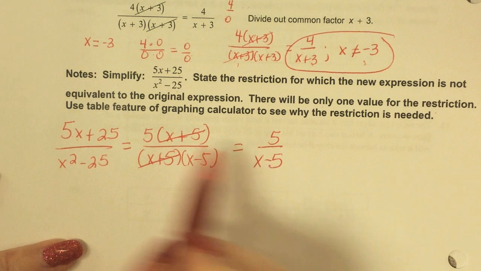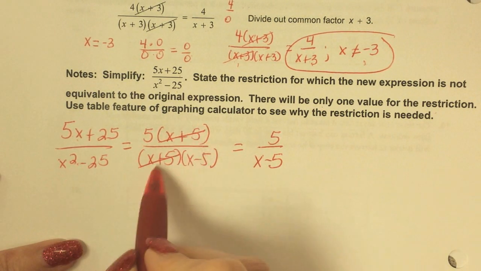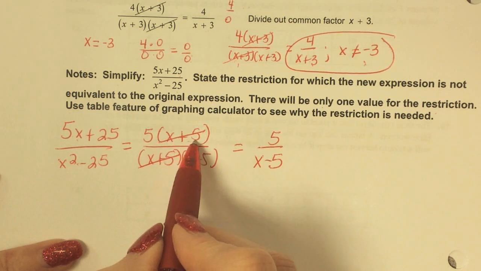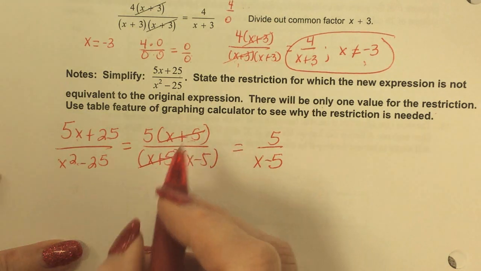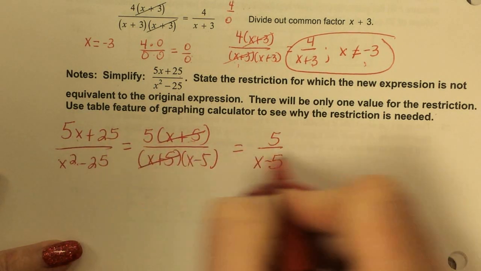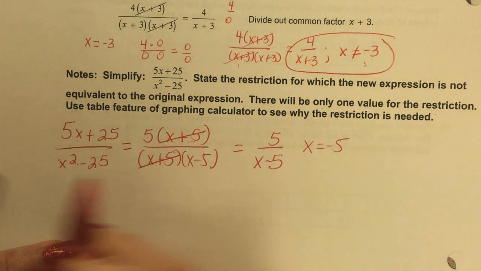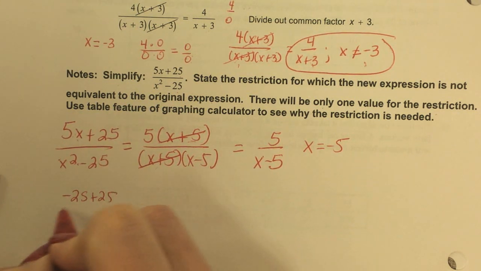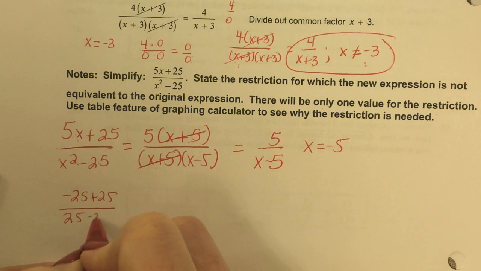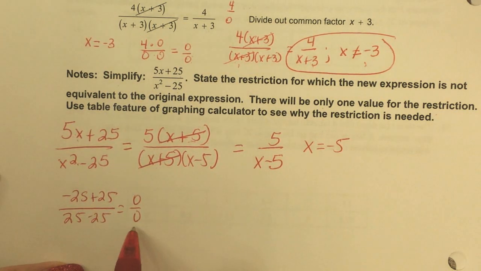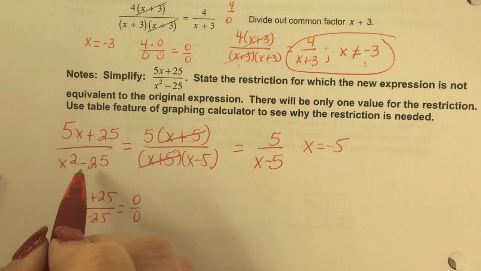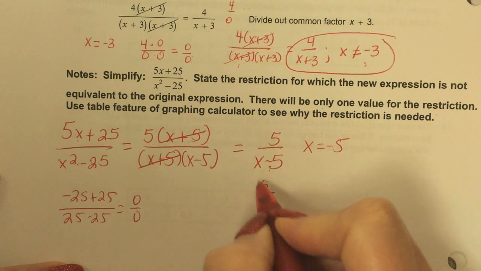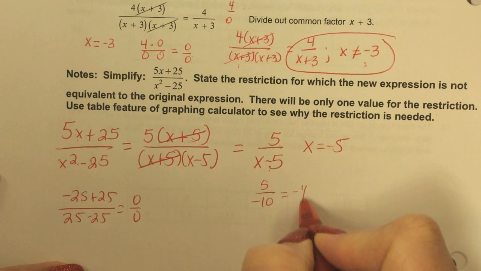But is this truly equivalent to the original one? We got rid of this factor. What makes this factor equal 0? What plus 5 is 0? Negative 5, right? So think about it. Way back here at the beginning, what if x is equal to negative 5? What's going to happen? Well, I get 5 times negative 5 is negative 25 plus 25. Negative 5 squared is 25 minus 25. That's 0 over 0, right? So that's what I would get at the beginning if I sub in negative 5. What do I get here, though, if I plug in negative 5? Well, I would have 5 over negative 5 minus 5 is negative 10. That's negative 1/2.